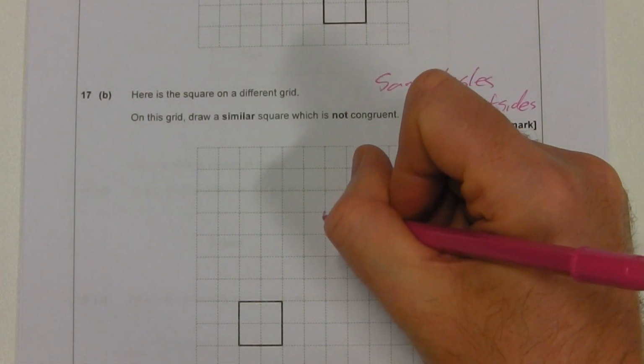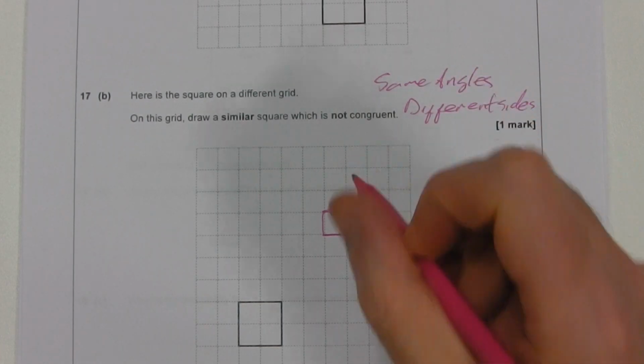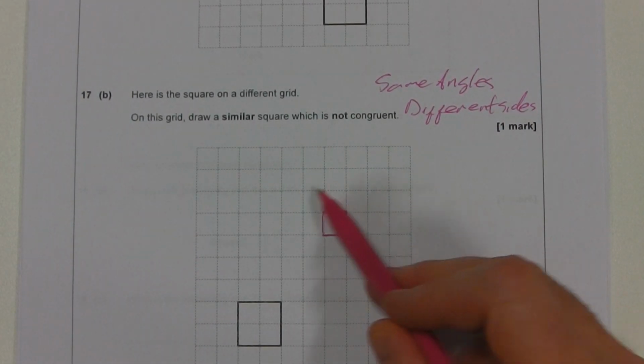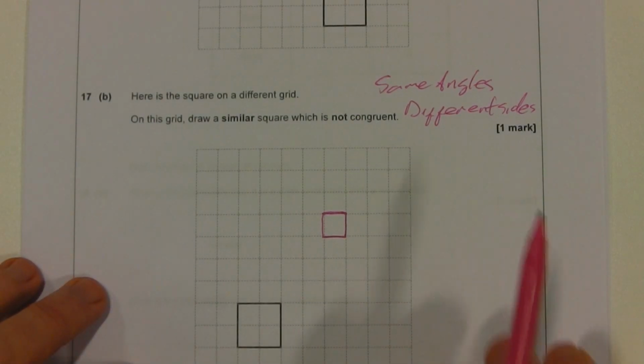So I'm just going to do it by 1. I'm going to halve it in size. Well, it's actually a quarter of its size, but you get the idea. I'm going to halve the sides. 1 times 1 times 1, and we're all done. That's simple, and that's why it's 1 mark.